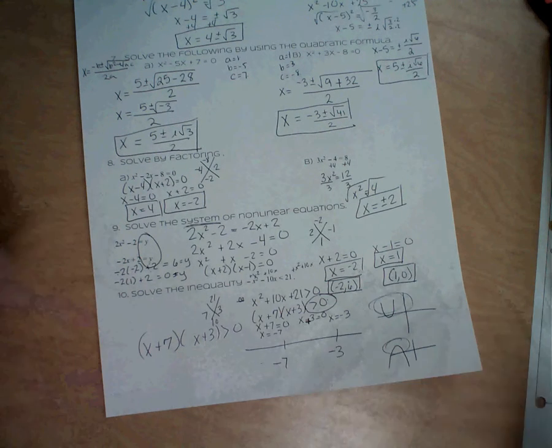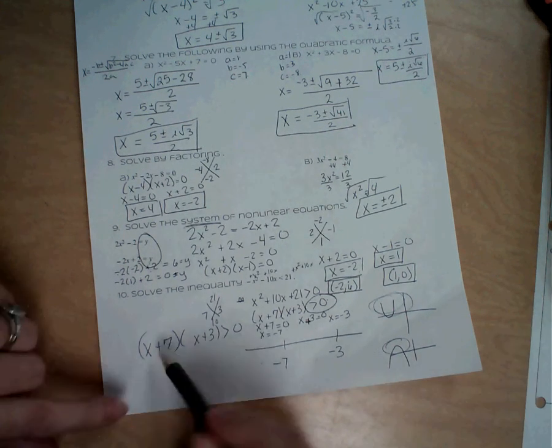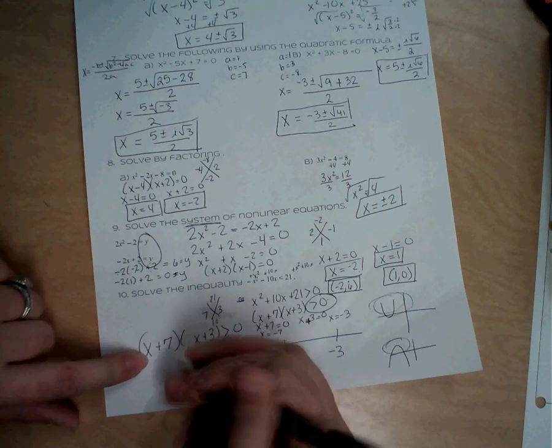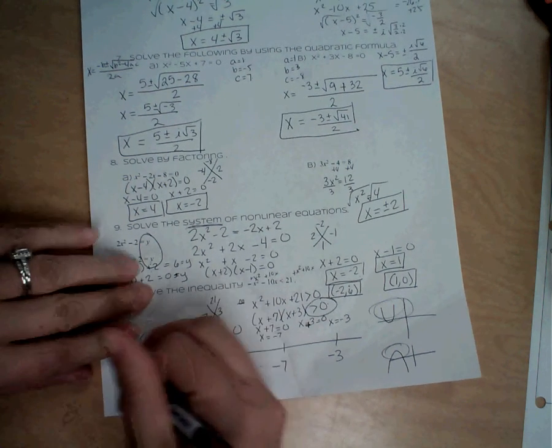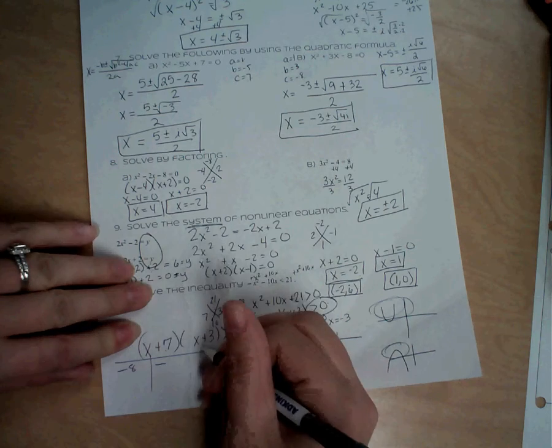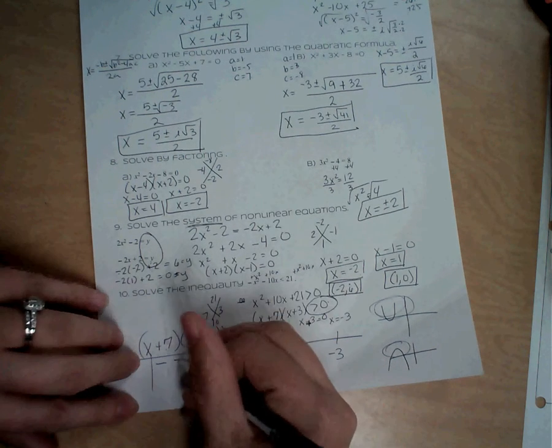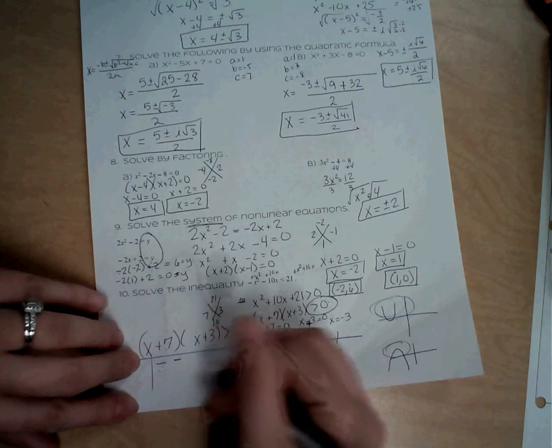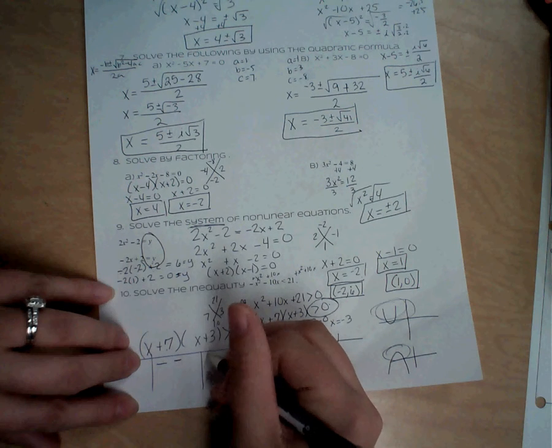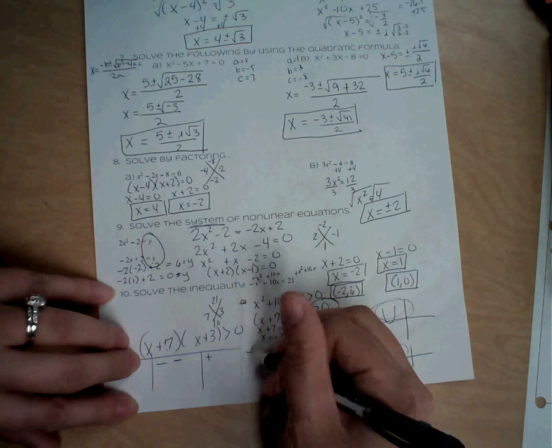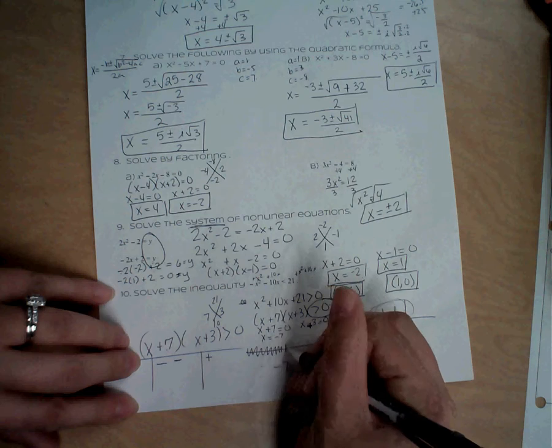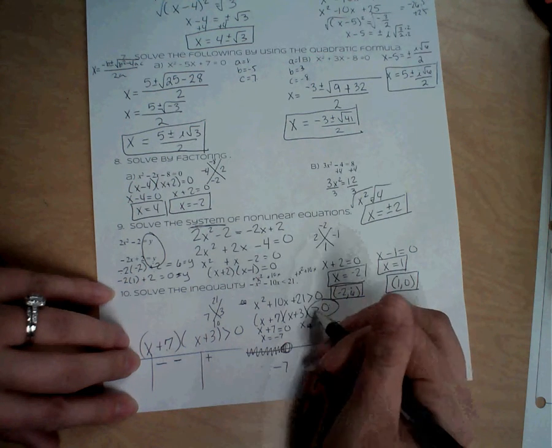So -8. -8 plus 7 would give me a negative. -8 plus 3 would give me a negative, and a negative times a negative is a positive, which is greater than 0. So that means I'm going to shade this right here. This is going to be an open circle because it's greater than 0, not a greater than or equal to.